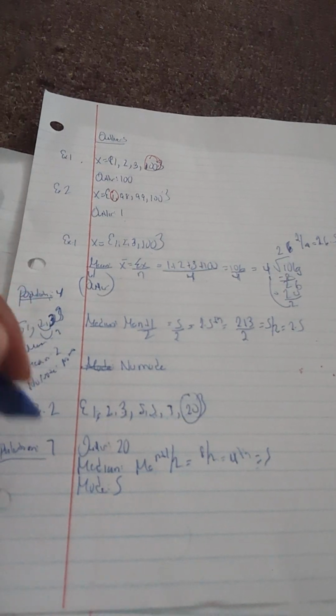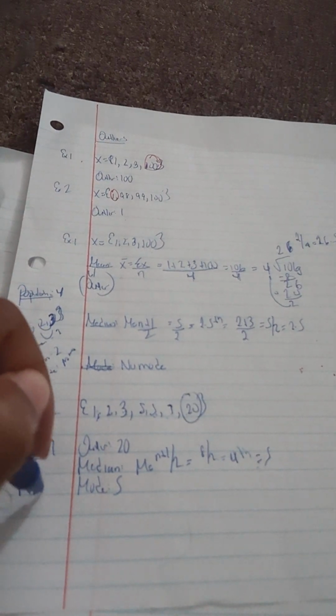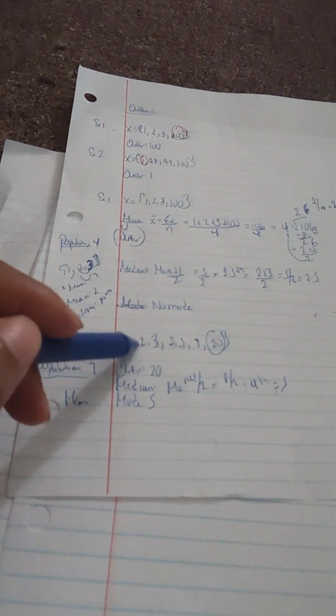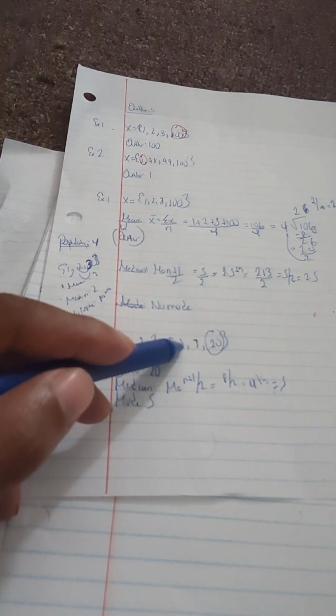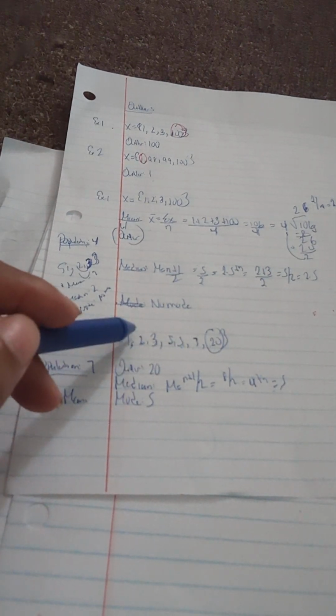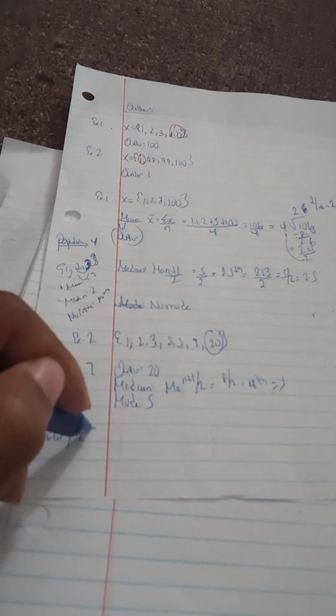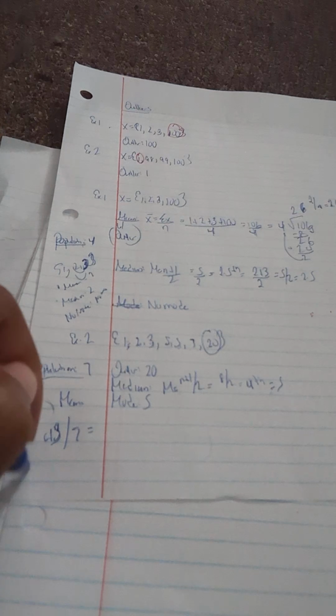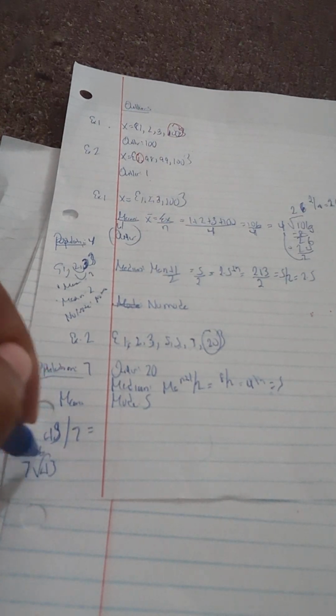And then the mean. What does it mean? We take all of it and divide it, right? So 1 plus 2 is 3. 3 plus 3 is 6. 6 plus 10 is 16. 16 plus 7 is 23. And then 23 plus 20 is 43, divided by 7.